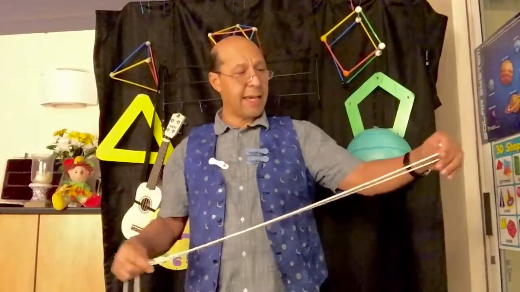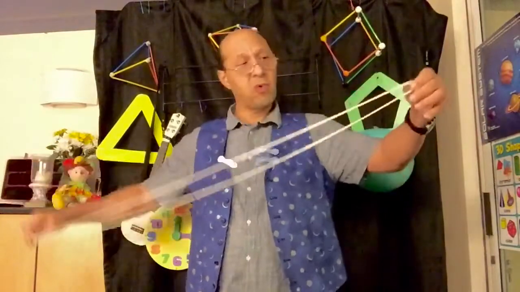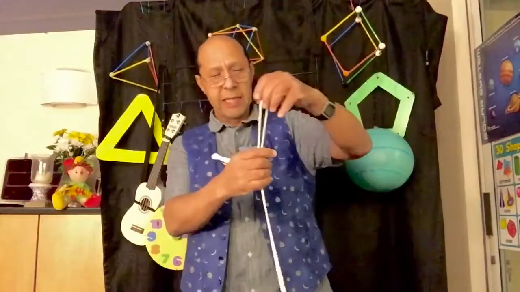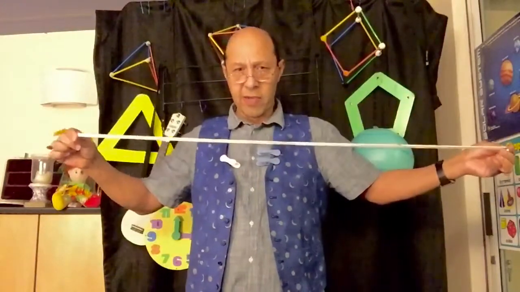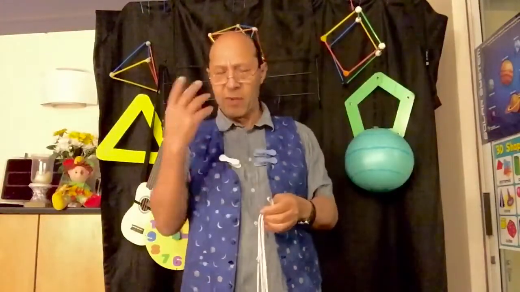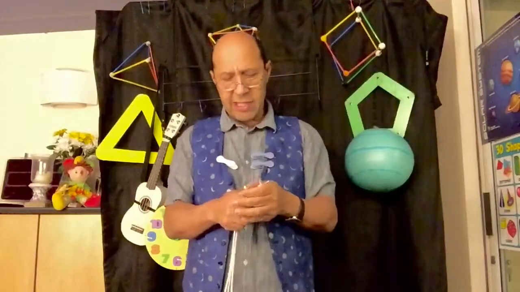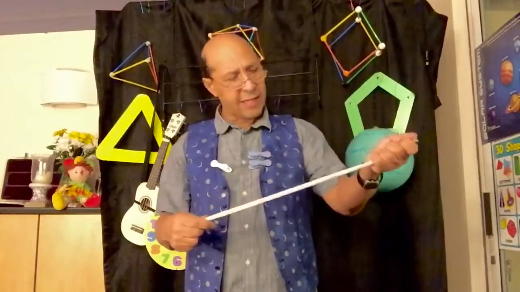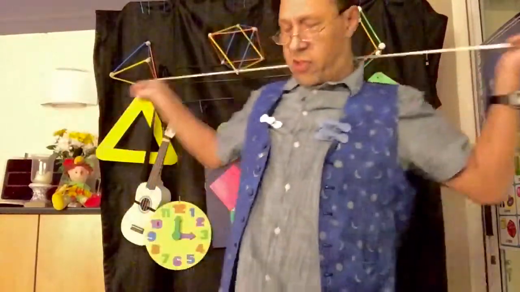Hello again. Now we're going to do more mathematical things, even more mathematical than before. This time we are going to create a right angled triangle with a loop of string. We've done an equilateral triangle and an equilateral quadrilateral, and this time we're going to create a right angled triangle. Before we do that, I'm going to explain Pythagoras to you.